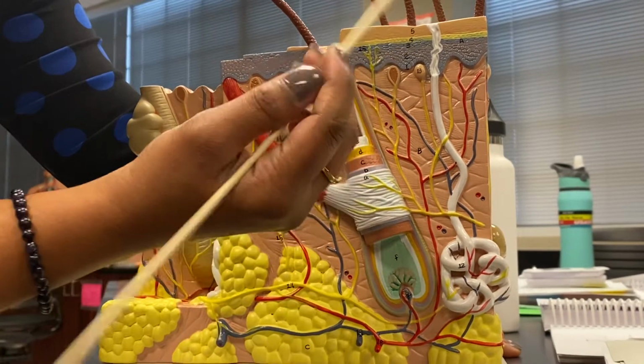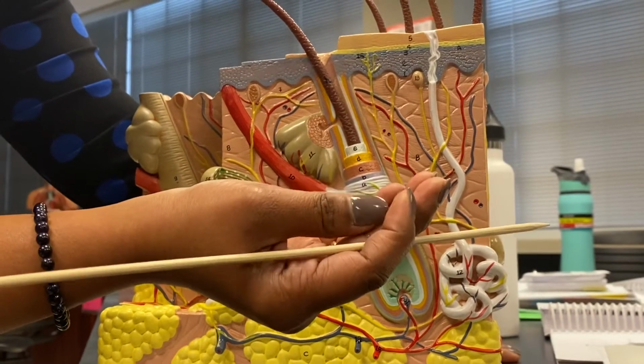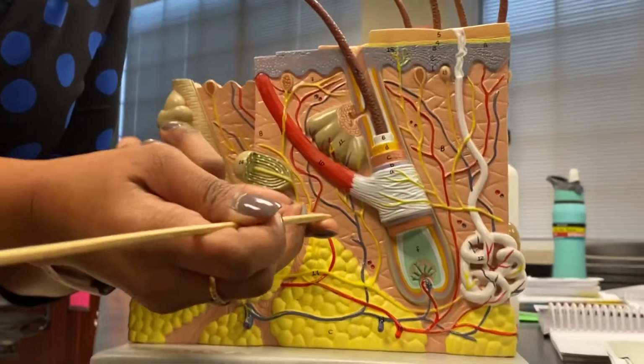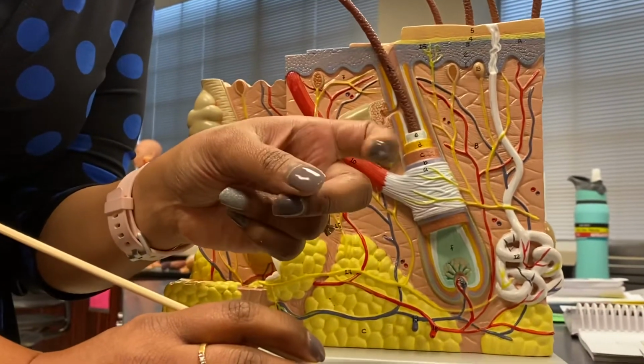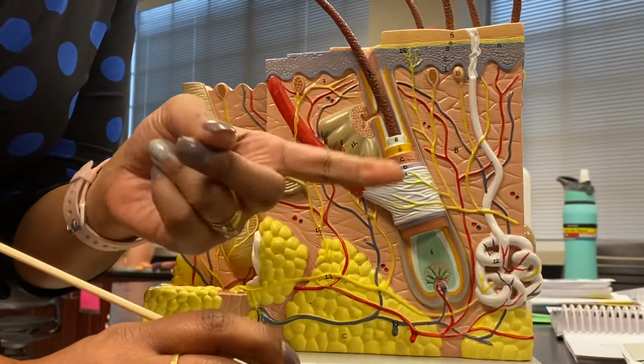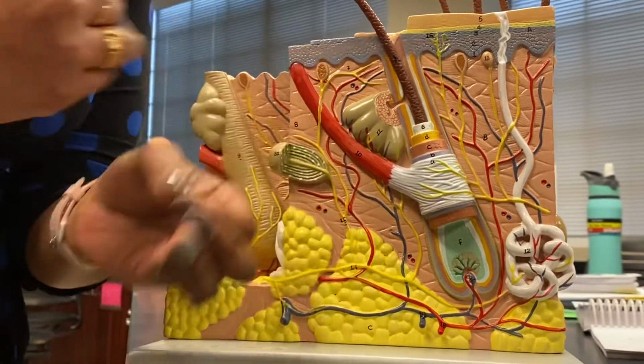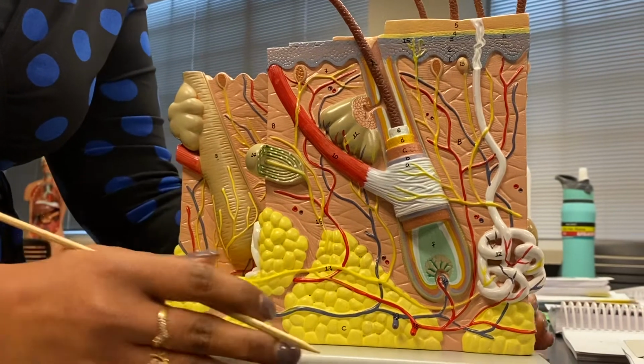So they have this clear extra layer. Everywhere else, there's 4 layers, okay?